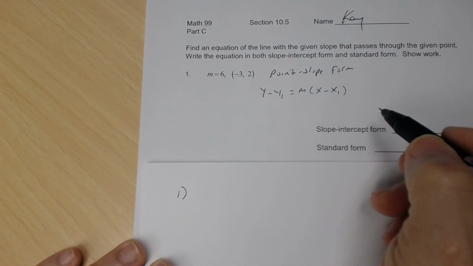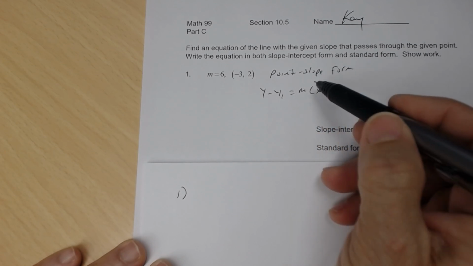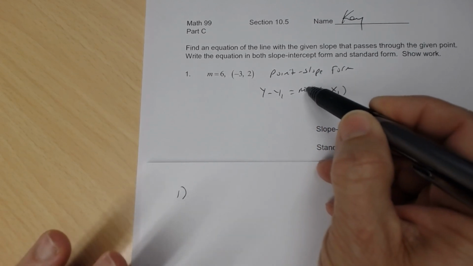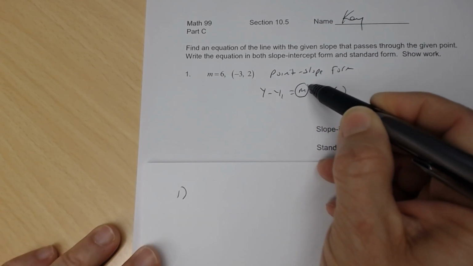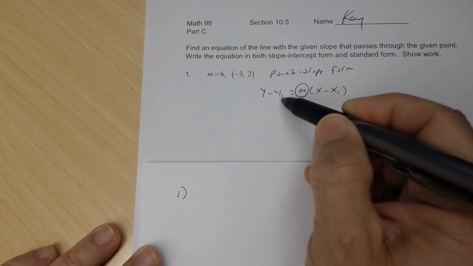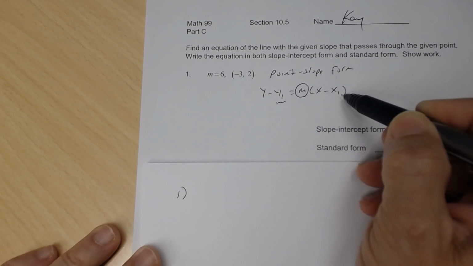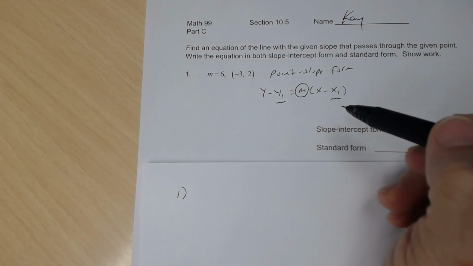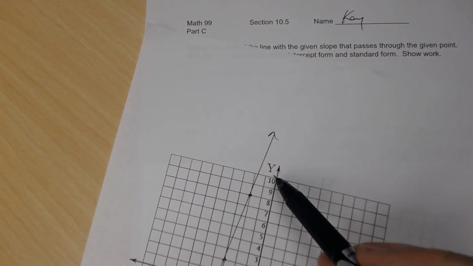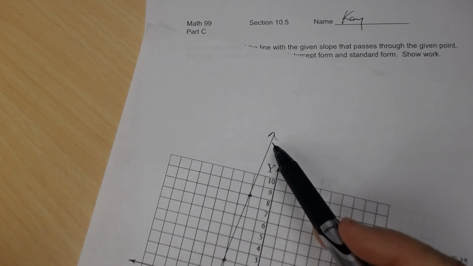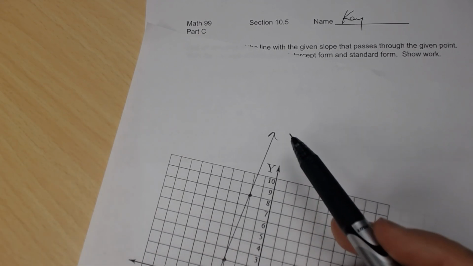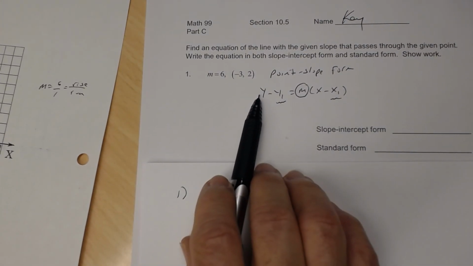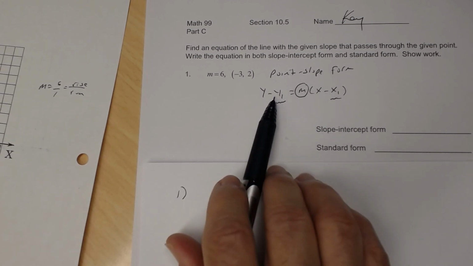What you're going to do is substitute the values for the slope and the ordered pair. You're going to substitute the ordered pair into x1, y1. Remember, since this line rises, your equation is going to have two variables in it. It's going to have an x and a y. So there's your y and there's your x. You just substitute everything else.